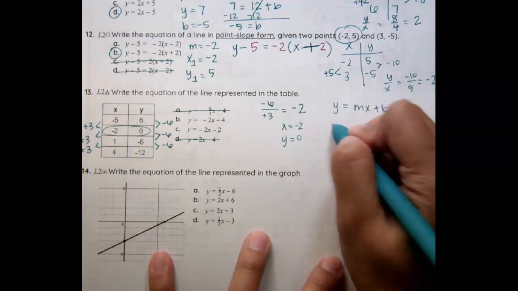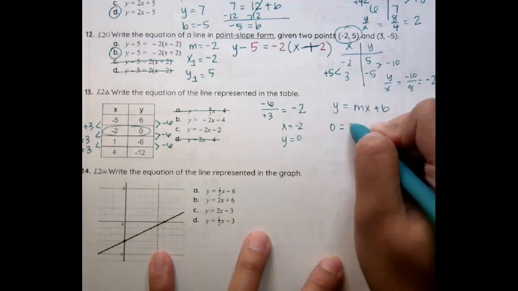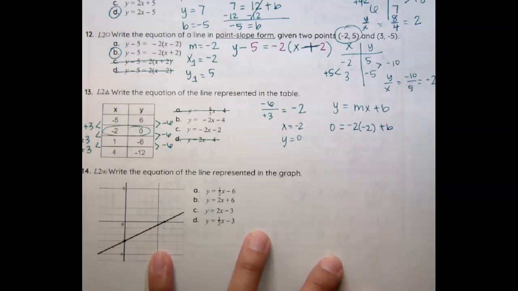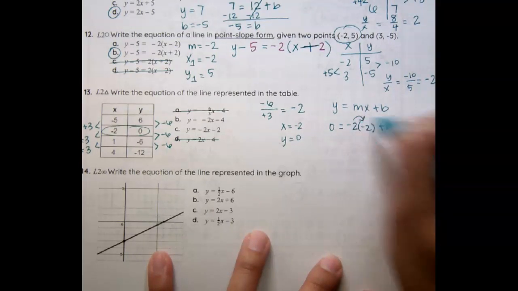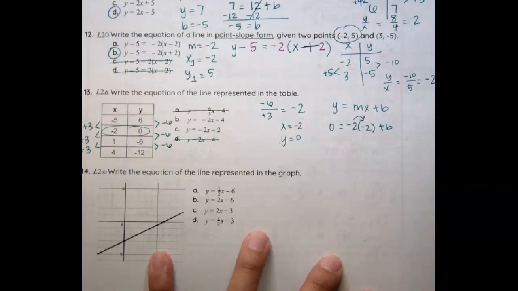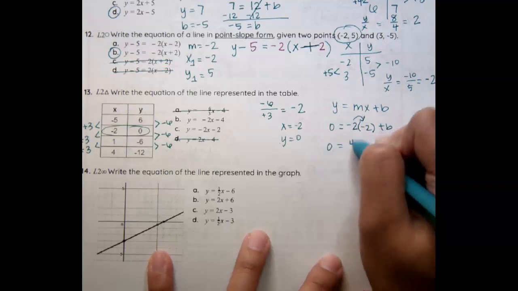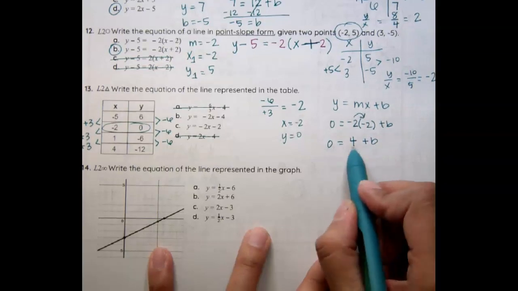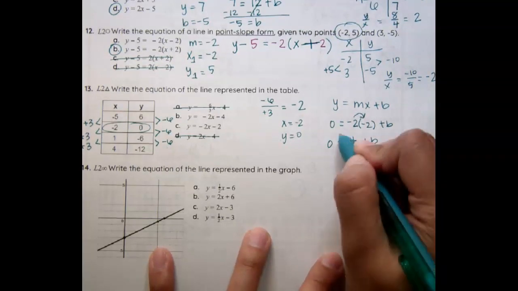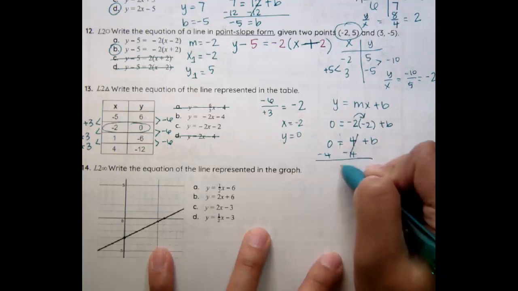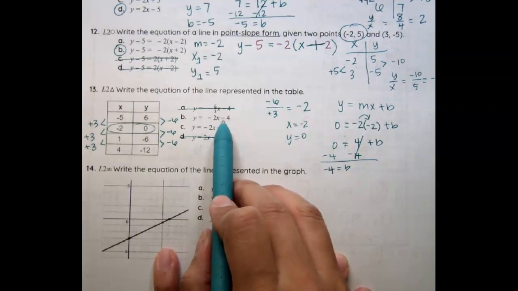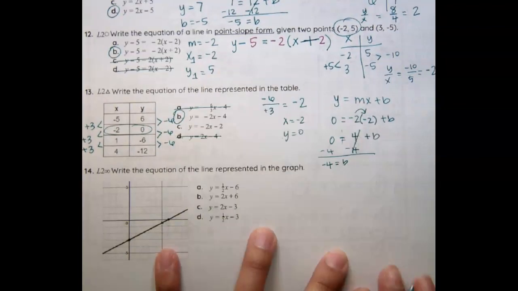Well, my y is 0, my m is negative 2, my x is negative 2, plus b. Parentheses tell me to multiply. I'm going to multiply negative 2 times negative 2 is positive 4 plus b. I want to get b by itself, so I need to subtract this 4 from both sides. b equals negative 4. So the one that has the correct y-intercept is B.